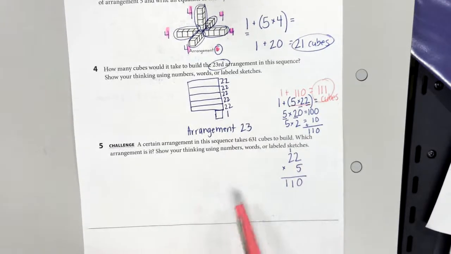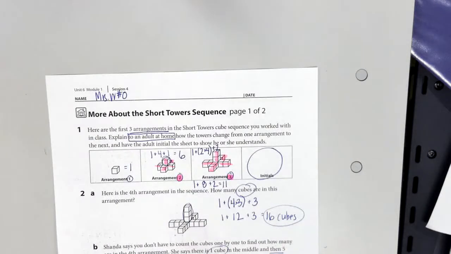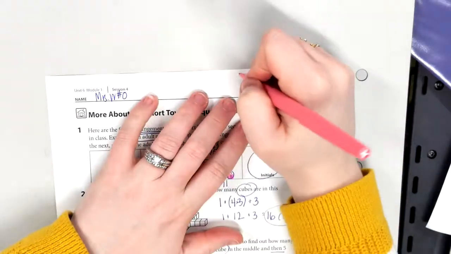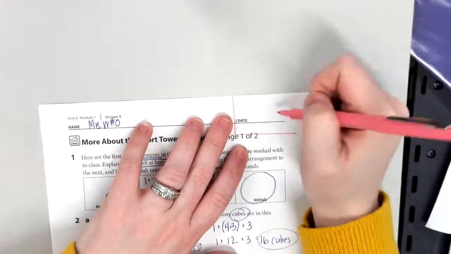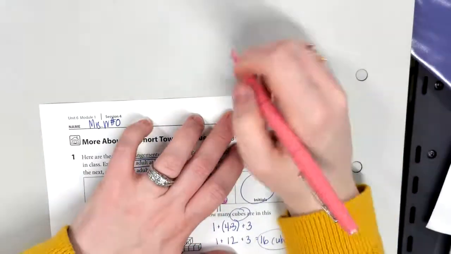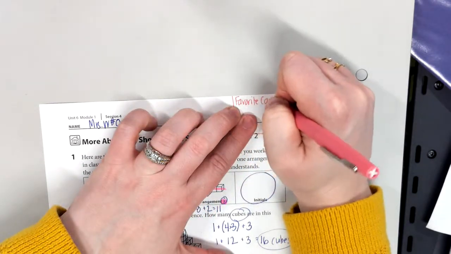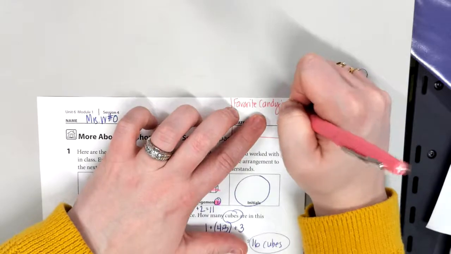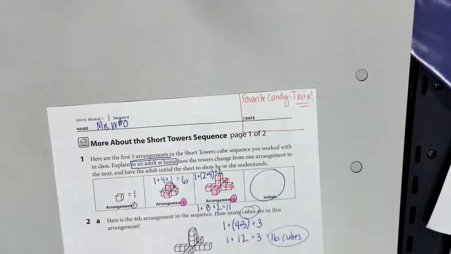All right, if you're up for the challenge, I want you to answer number 5 and turn it in. Also, before you turn in your paper, up in the corner somewhere in the front of your homework paper, I want you to tell me, what is your favorite candy bar? Or just favorite candy in general? You know my answer, Twix. You write down your answer.